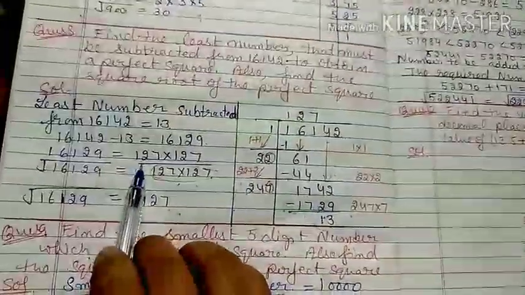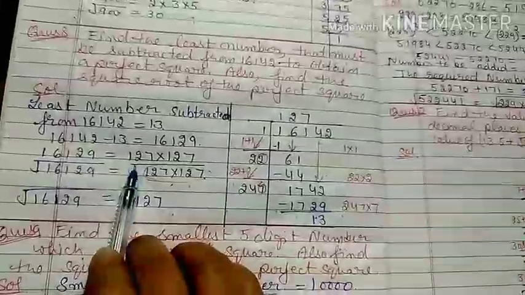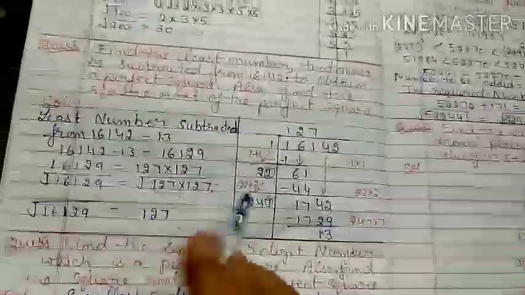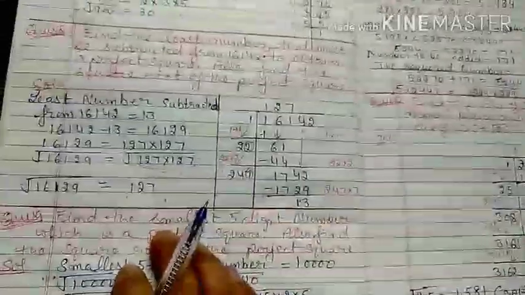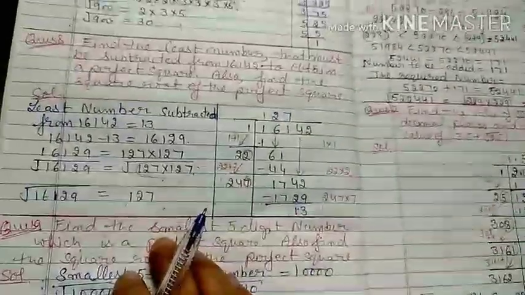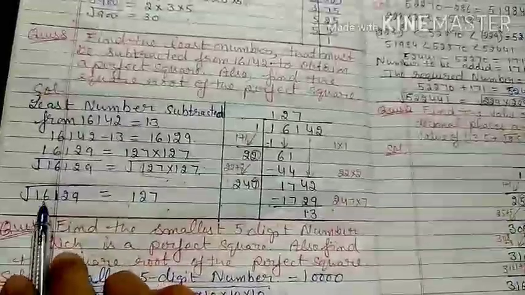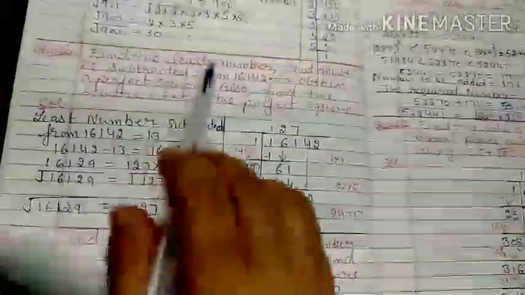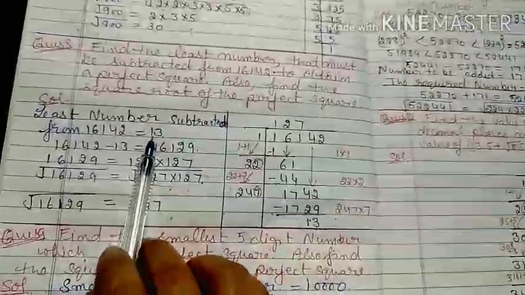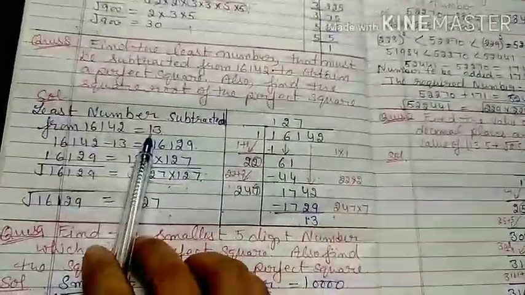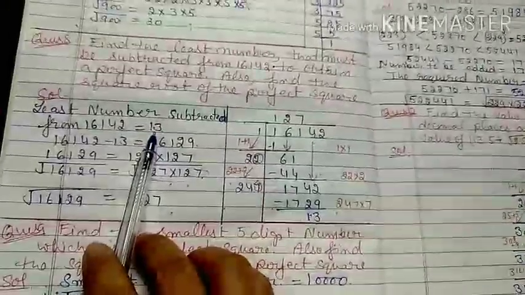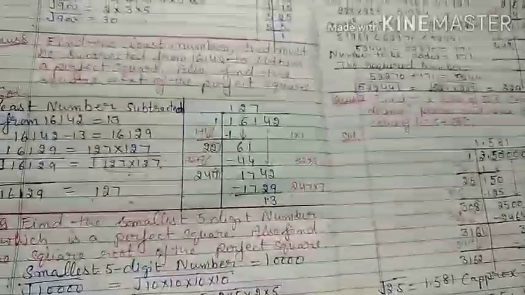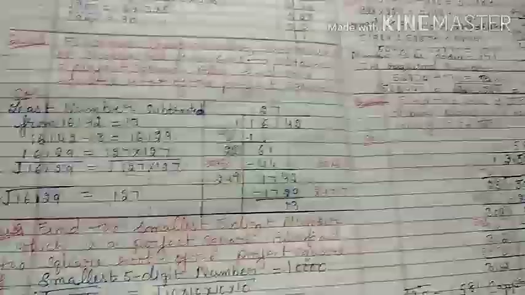16,129 is equal to the multiplication of 127 two times. So if you take the square root, the square root of 127 two times is 127. So that is the square root of 16,129, because in your question, after finding the least number to subtract, whichever number you get after subtraction, you will find the square root of that.